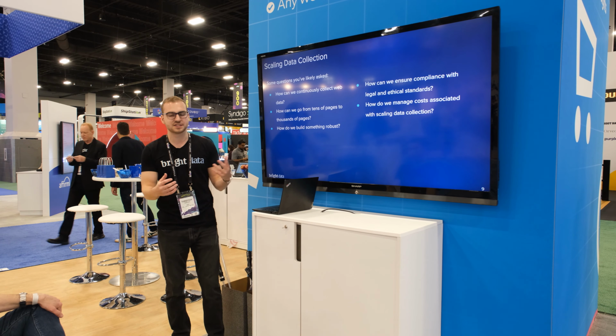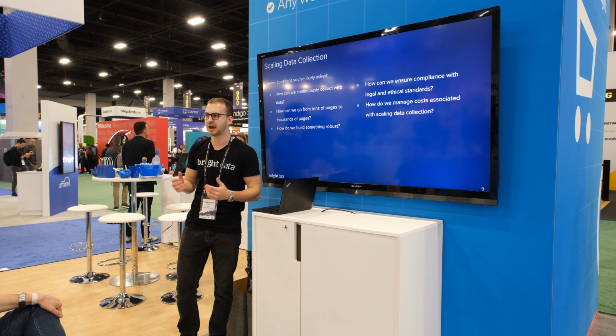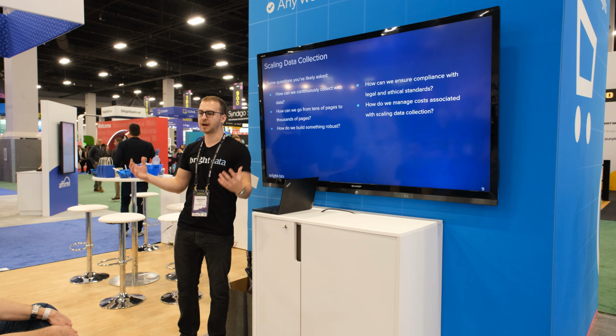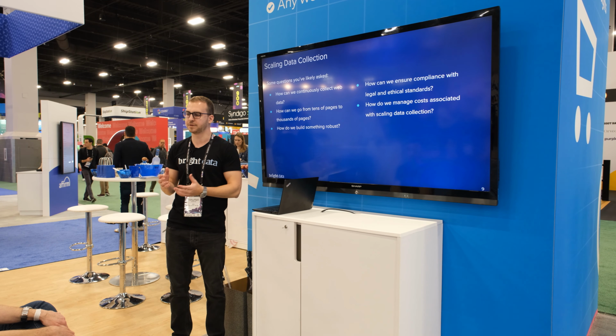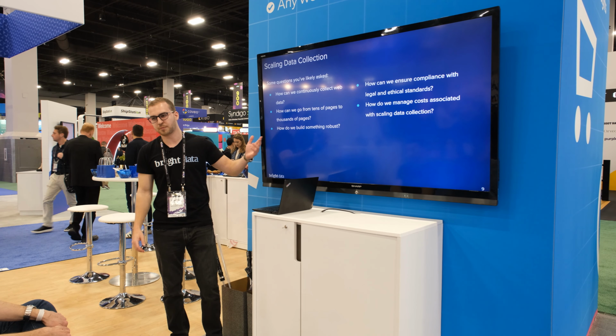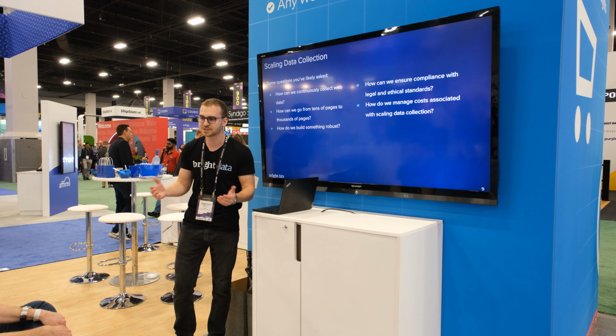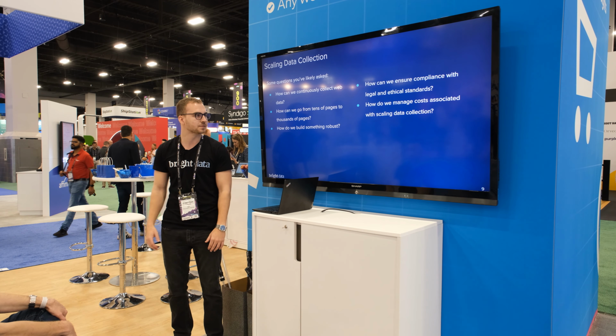How can we go from tens of pages to thousands of pages? It's one thing to sit there and look at a few results, but how do we actually collect hundreds of thousands of search results and do that in an efficient and affordable way in our business? And then how do we build something robust? It's great if it works once, but we want it to work tens, if not hundreds of thousands of times and be able to rely on it in our business.